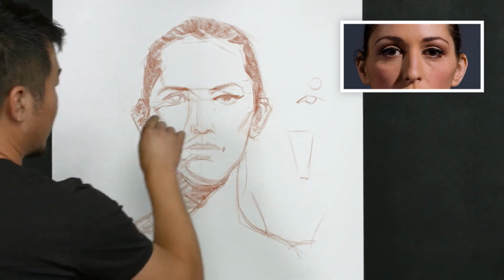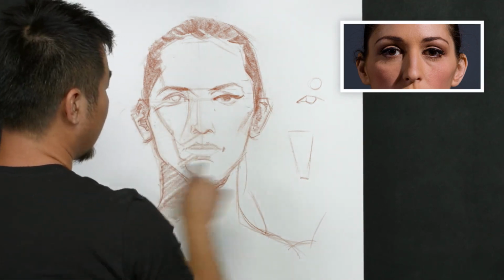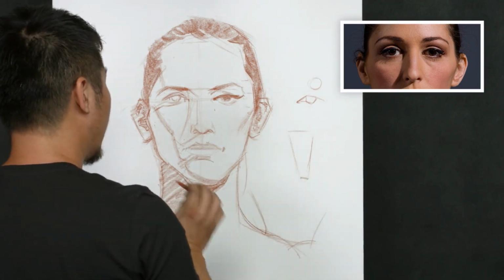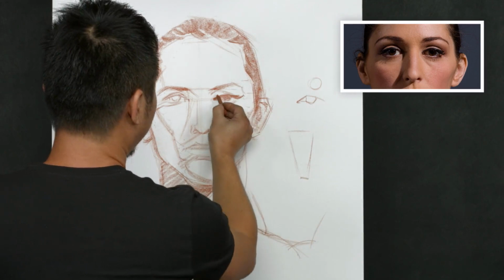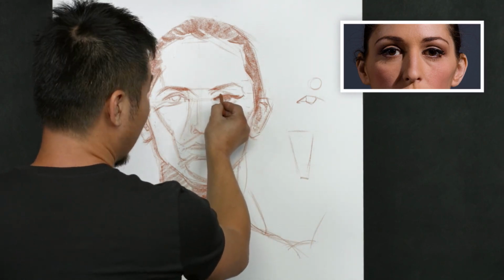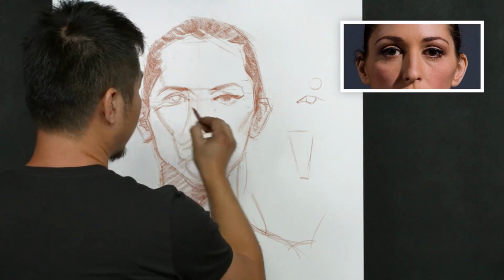And I think I'm gonna draw the eyelid. Okay, that refers back to what I was saying here. You have to make sure the thickness, the distance, of the eyelid is different.